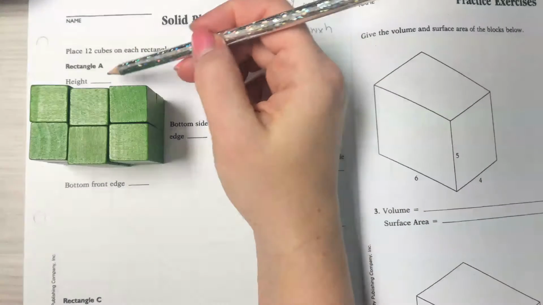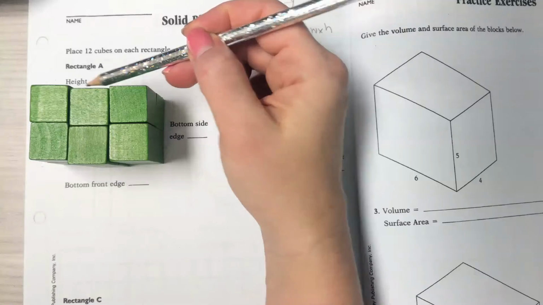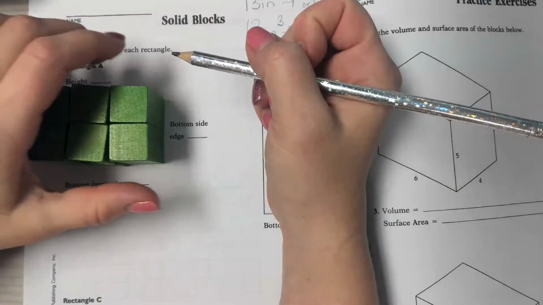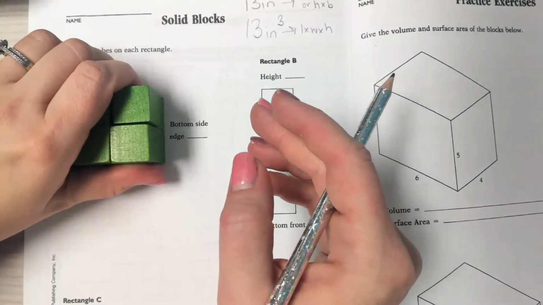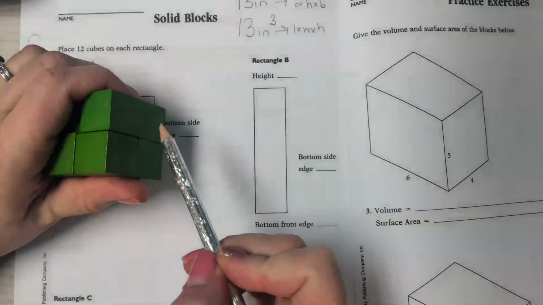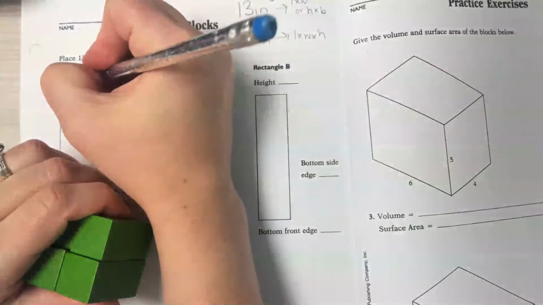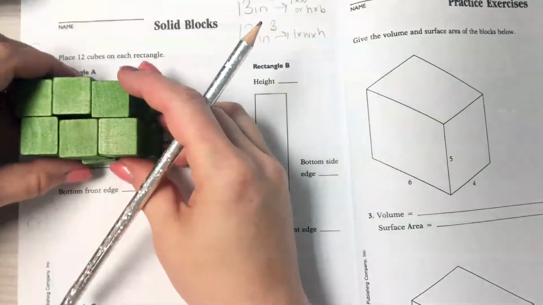So first I have to find the height. The height is how tall, or how high up these cubes go. Now it's kind of hard to see in the video, so I'm going to try to pick these up and show you from the side. Let's see if I can do this. Whoops, I dropped a few. But the height is 2. Right? It goes up 2. And these are inches, so it's going to be 2 inches. Height is 2 inches.